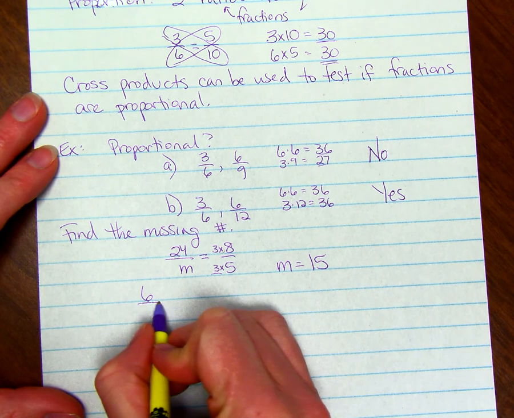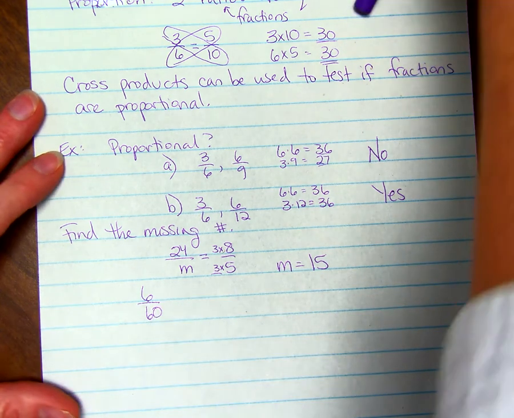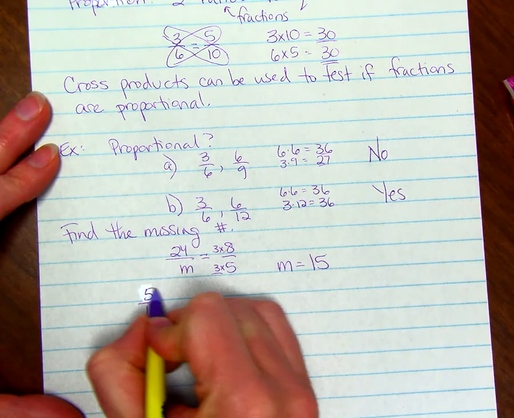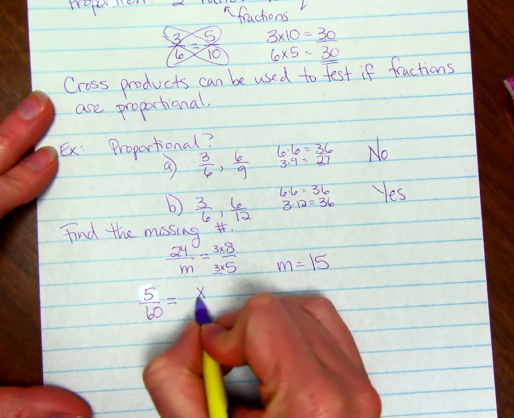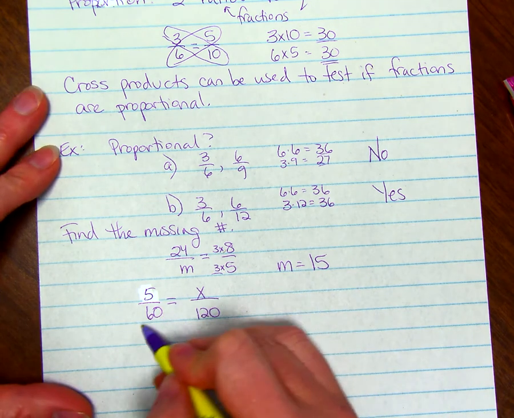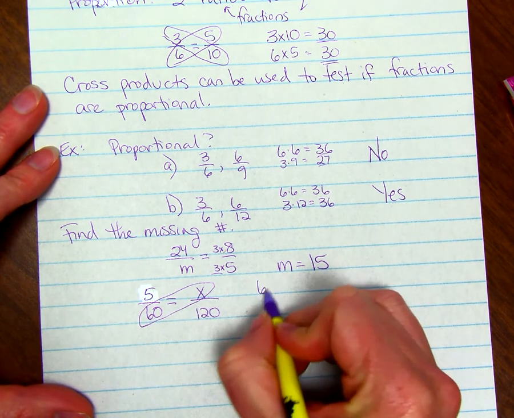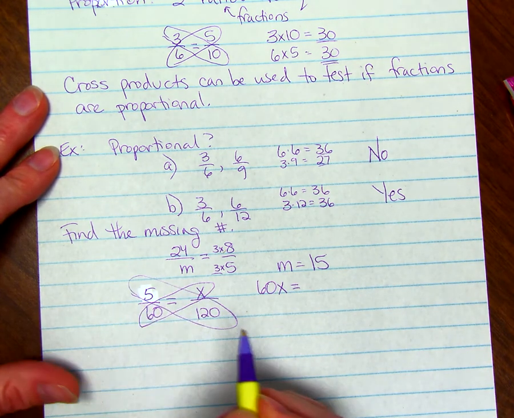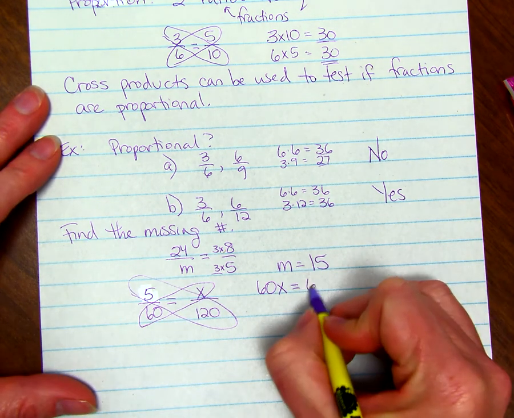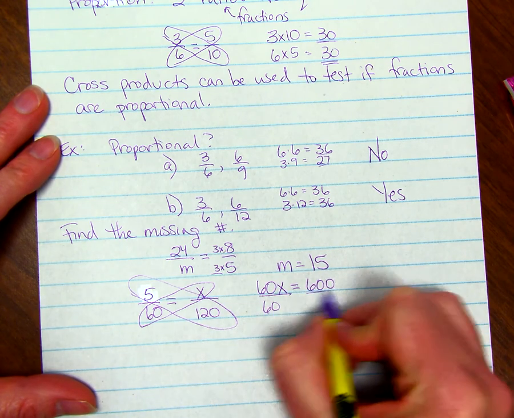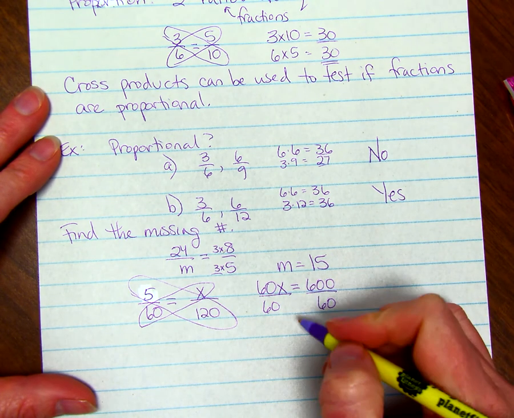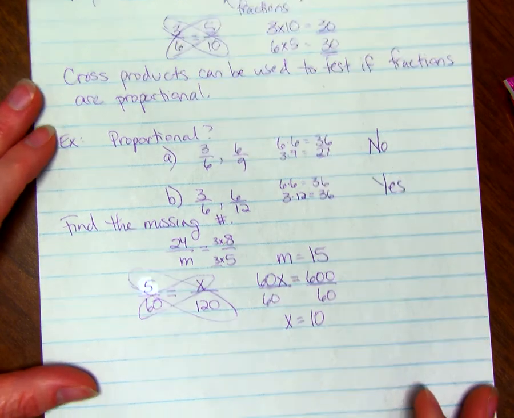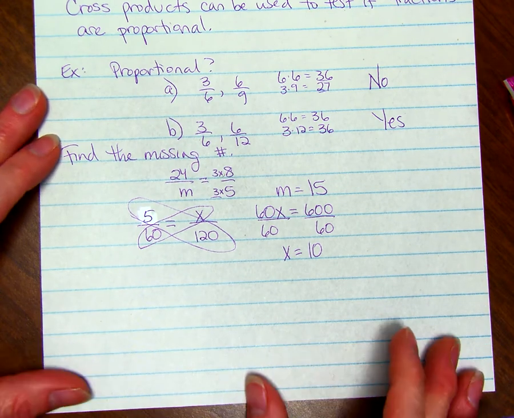Or we can use cross products. So if we have 5 over 60, I wrote a 6, but it should be 5, is equal to x over 120. We can just do cross products. 60 times x, we just write as 60x, should be equal to 120 times 5, which is 600. If we divide by 60, x will equal 10. So we can find our missing number by doing cross products.